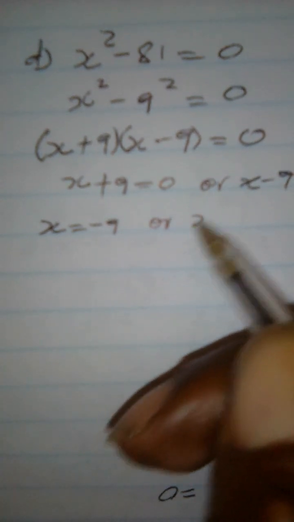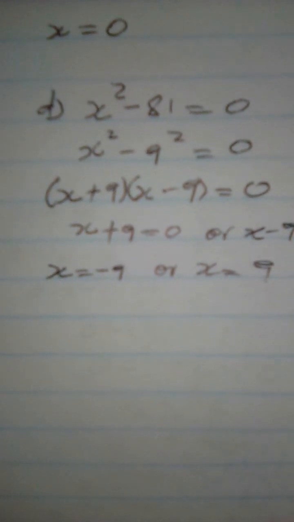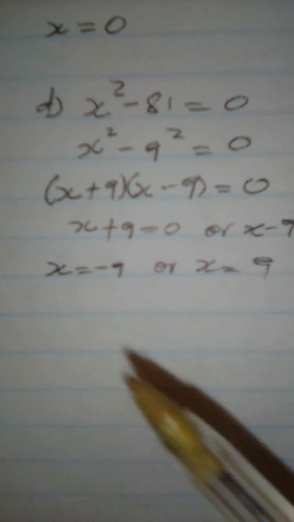So we see from here x equals negative 9, or x equal to positive 9. This is the solution of the quadratic equation. If you have the difference of 2 squares, like x squared minus 81, it's way too different from the one that we solved previously.